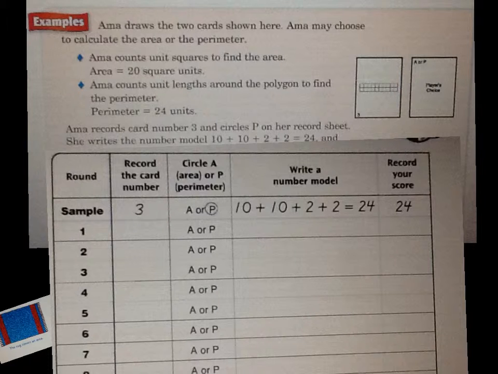She knew that the area was 20, perimeter was 24, and she wants the higher score, so she decided to calculate the perimeter. So she circled P, and she wrote down her number model, 10 plus 10 plus 2 plus 2 equals 24. And her score then is just that ending score of 24. Now it would be her partner's turn.